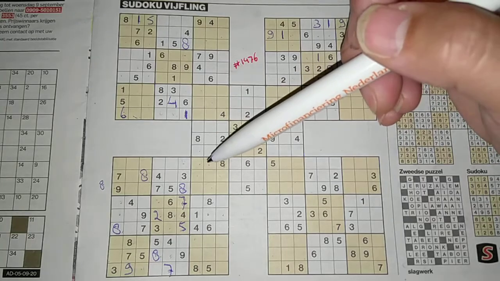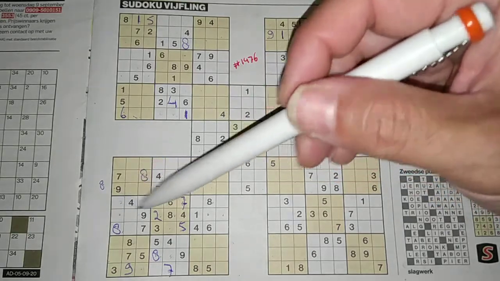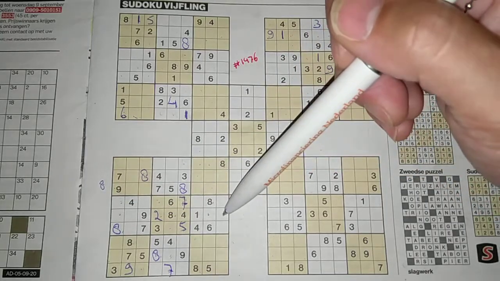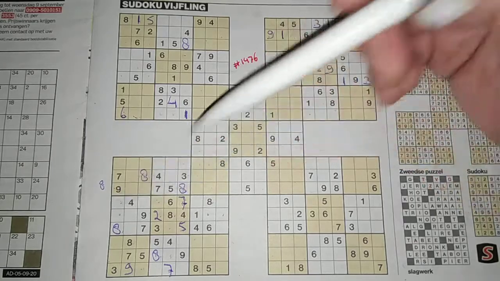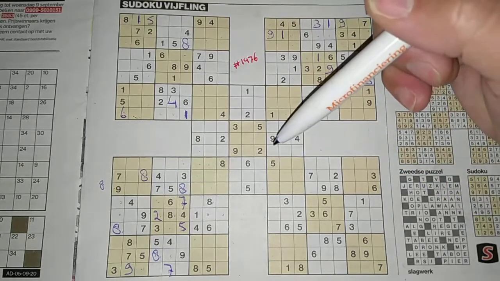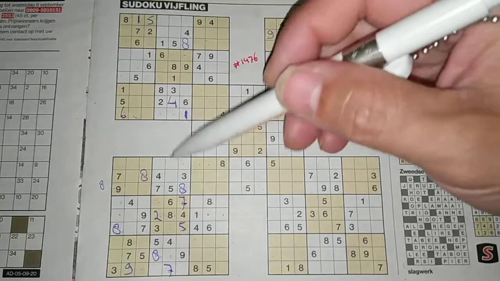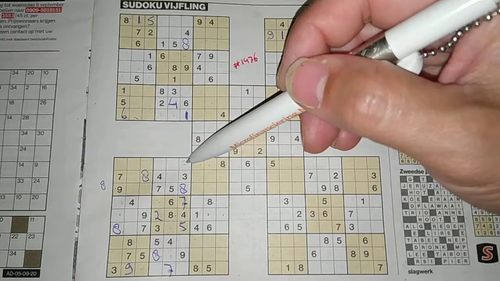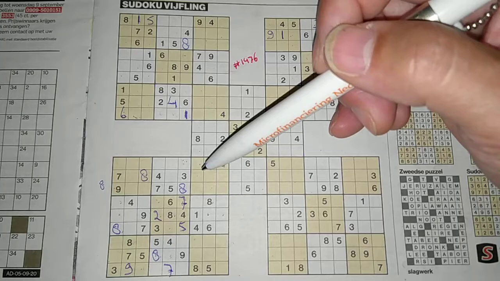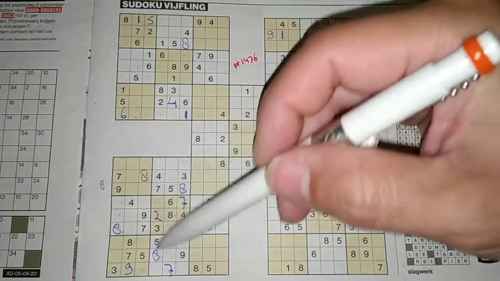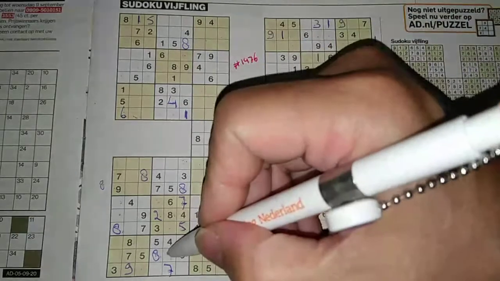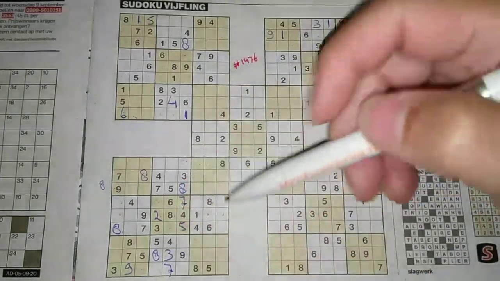6, 6, 3, 5, 5. Okay, we need to go to another digit. 6, 6, 6. 3 in this column. 3 in that column. So in the column between, the middle column, the only place for a 3 should be there.